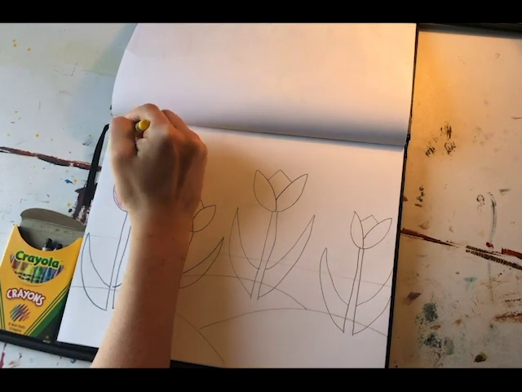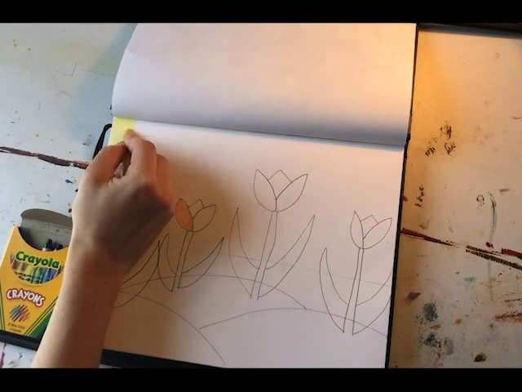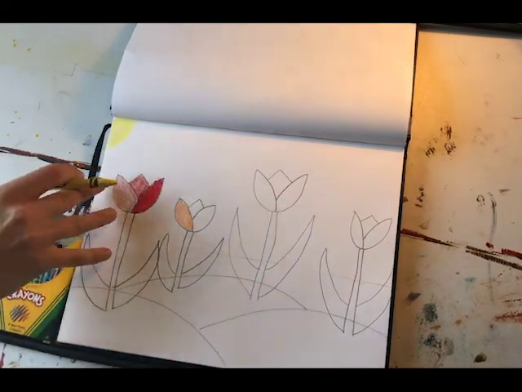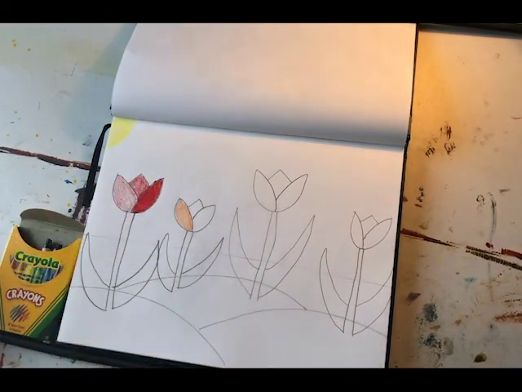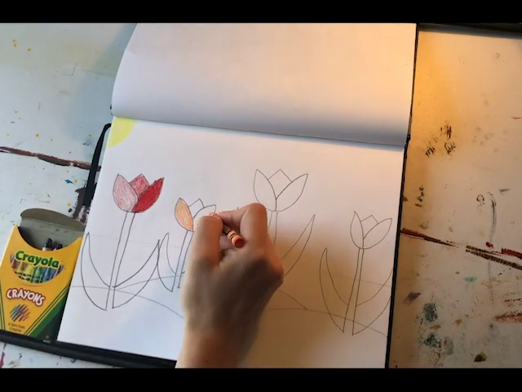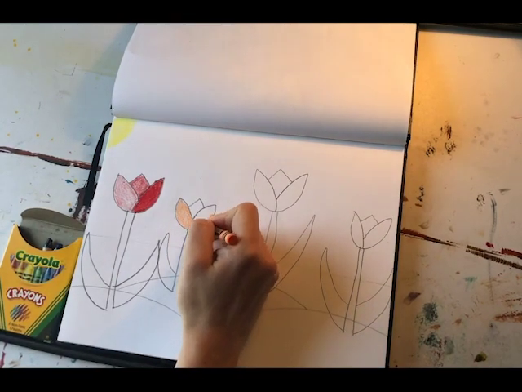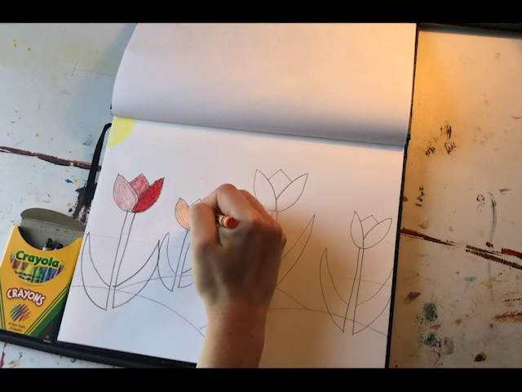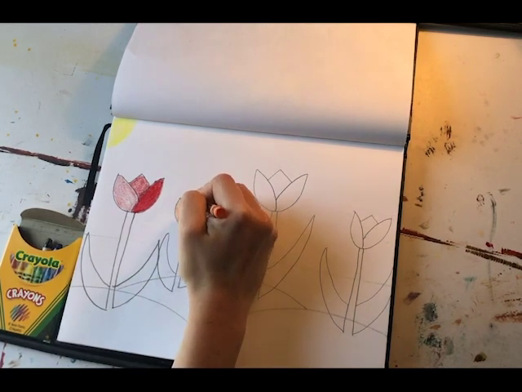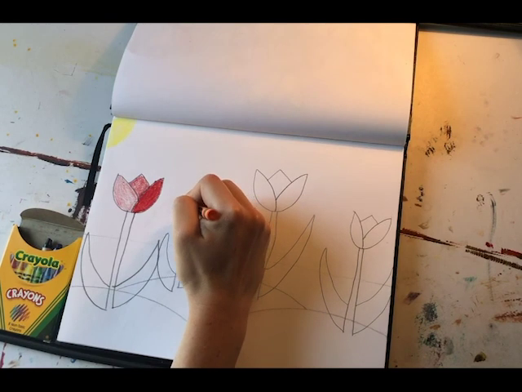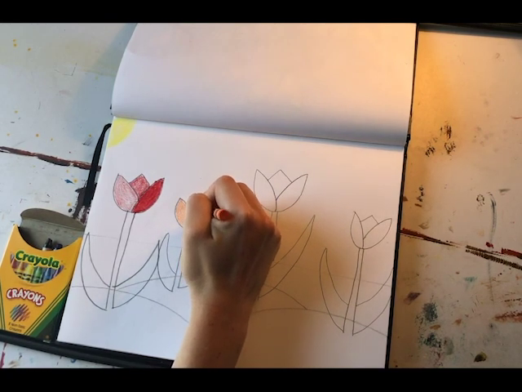So that's when artists like to use lighter values. So it can say the sun is shining on this side, and on this side there's a shadow. So it's got to be really dark over here. And somewhere in between.